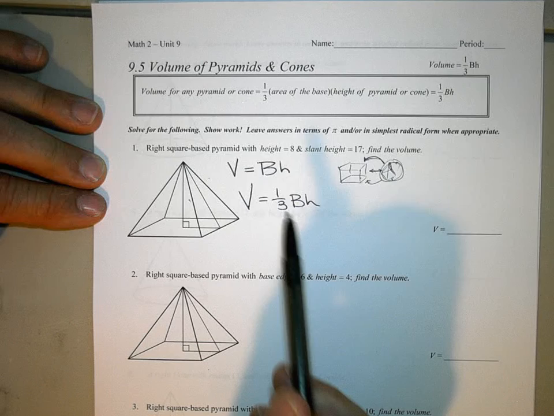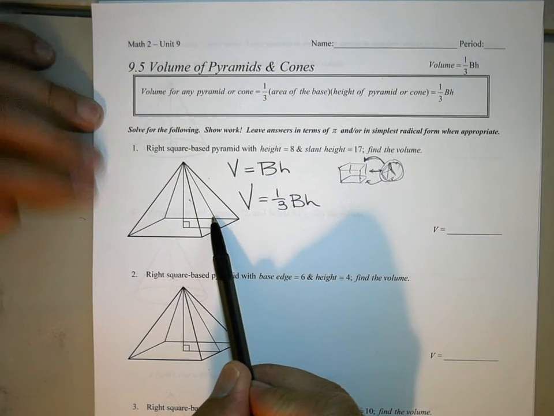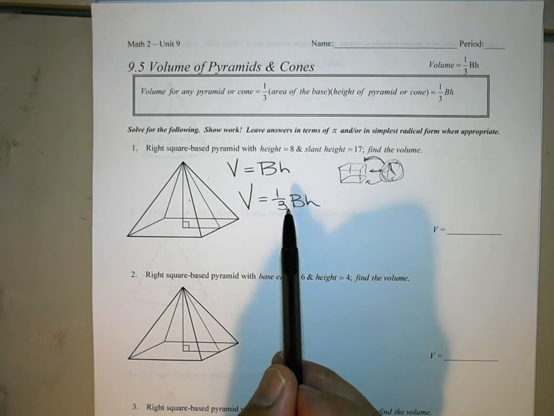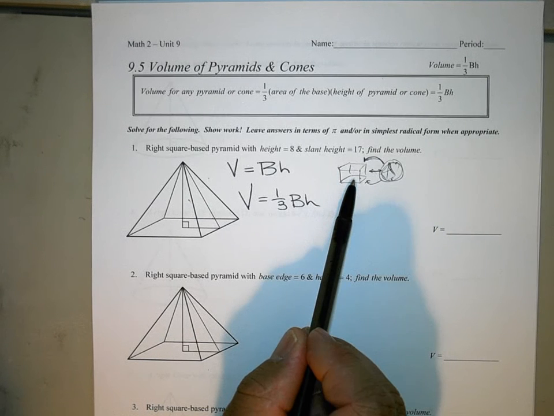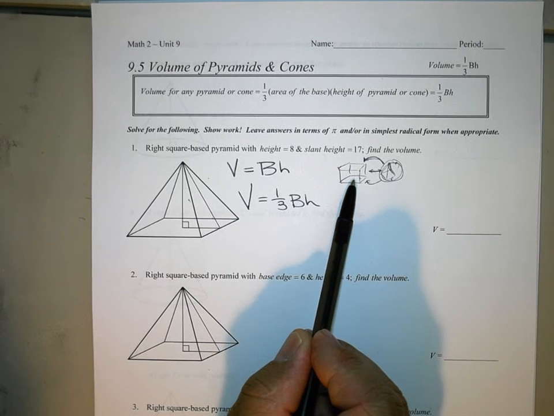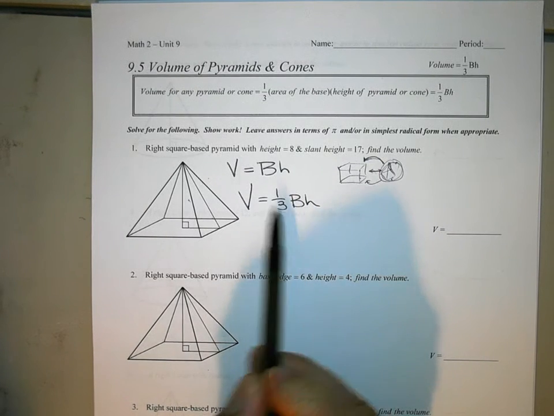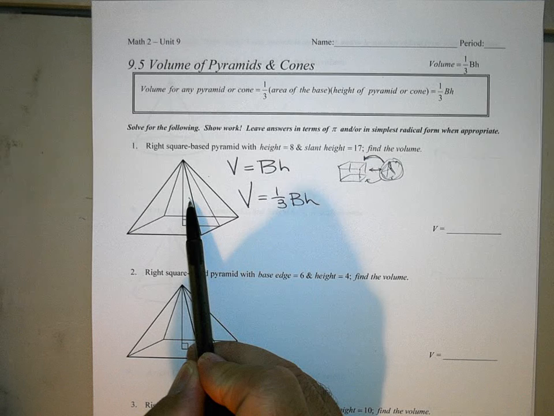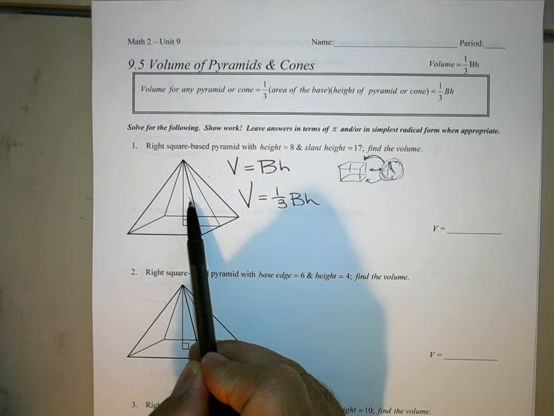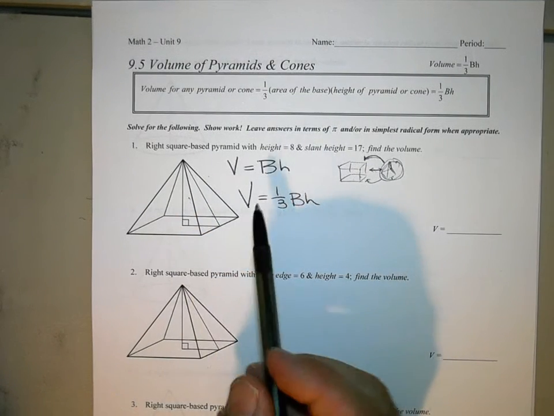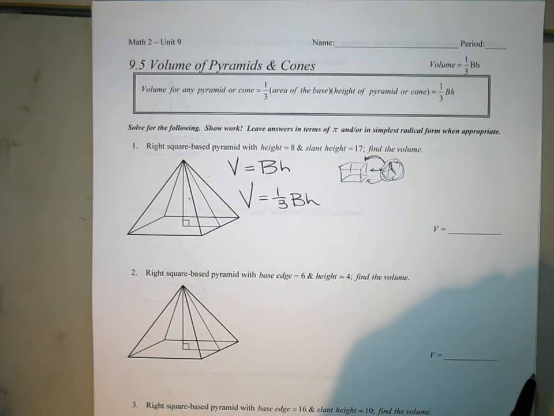So to find the volume of any pyramid or cone, we take the volume of a rectangular prism formula, and we simply multiply it by 1/3, because it takes 3 pyramids to fill up 1 prism with the same dimensions. Okay, so that's how we came up with the formula.